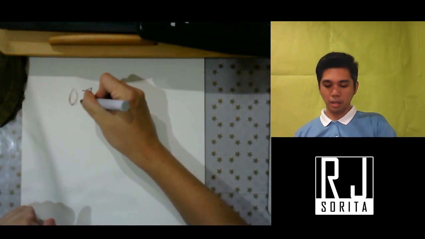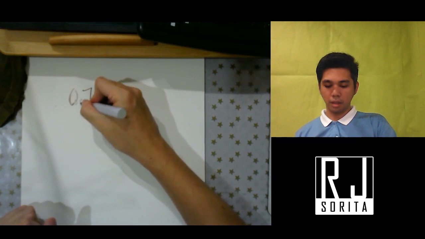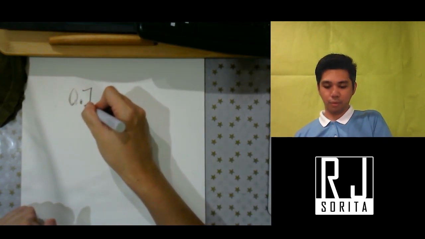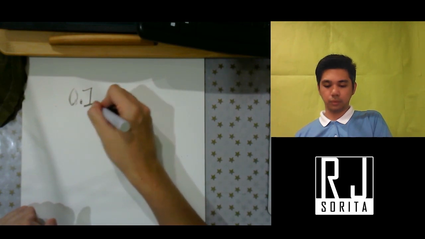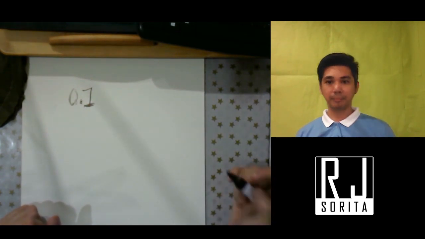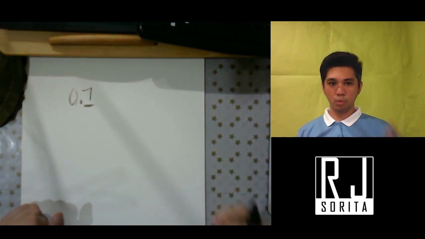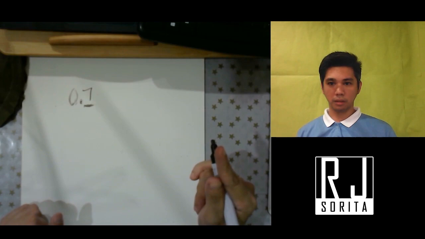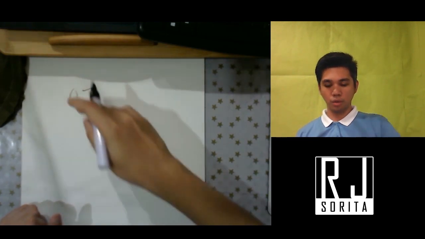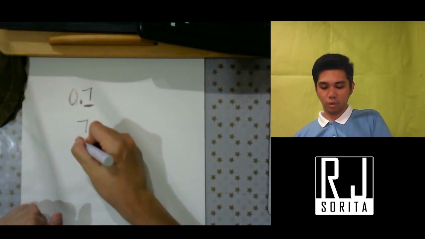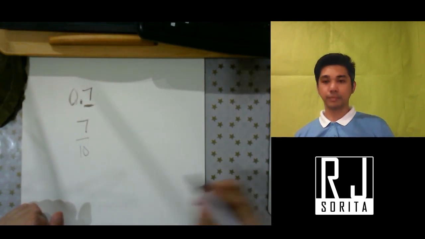So you see here that in our decimal, we have one place in the decimal. So we are going to use 1 power of 10 to convert that into fraction. So this 0.7 will become 7 over 10.